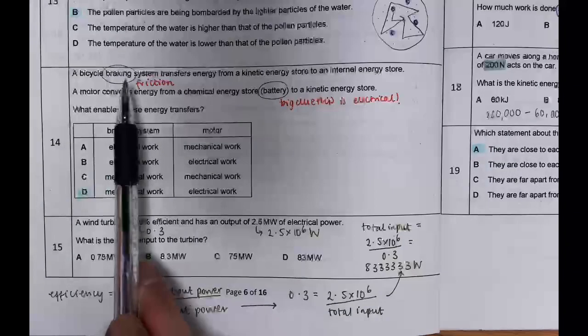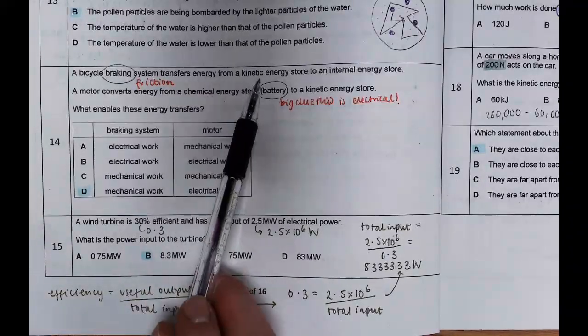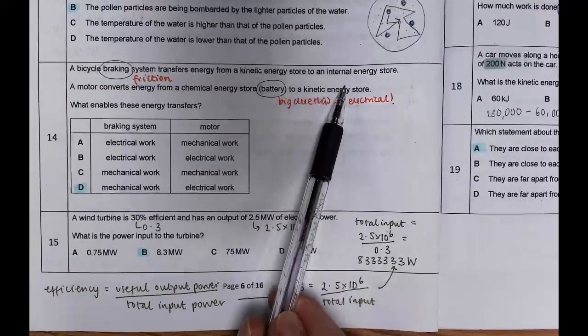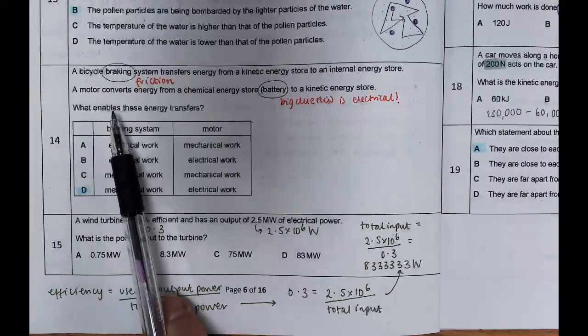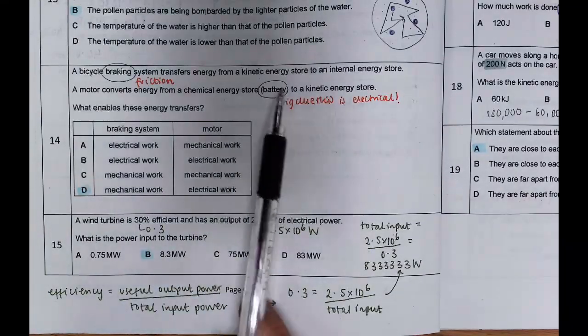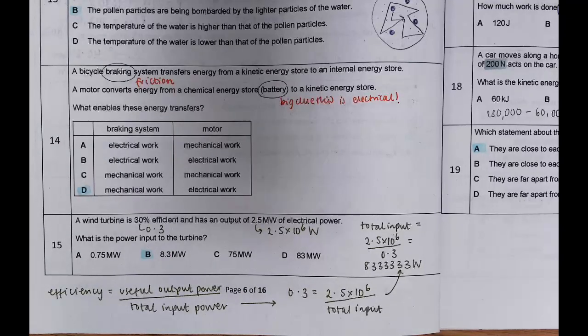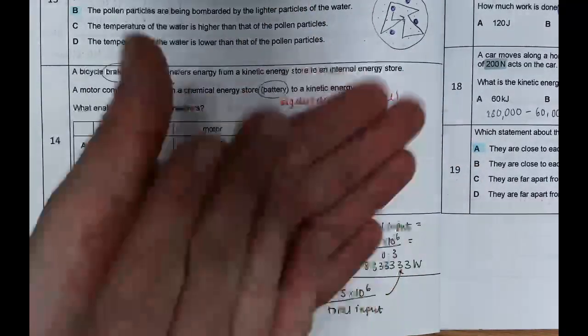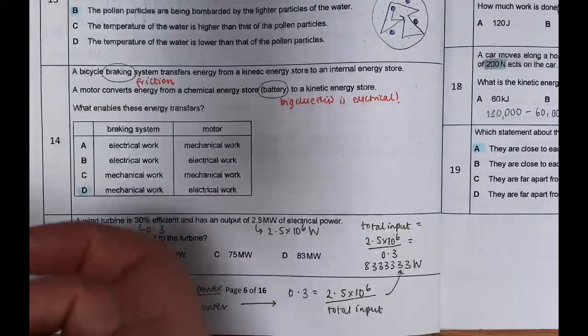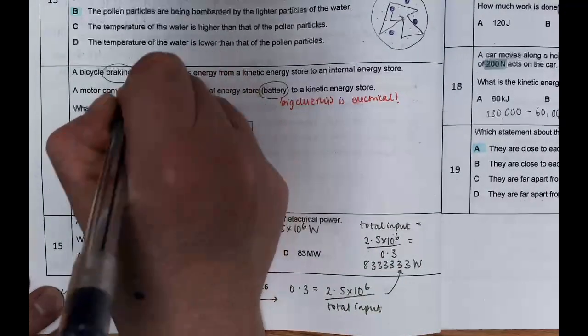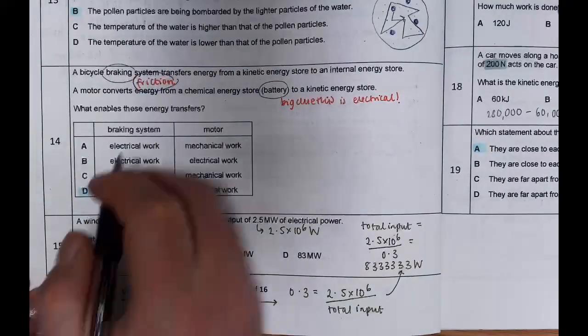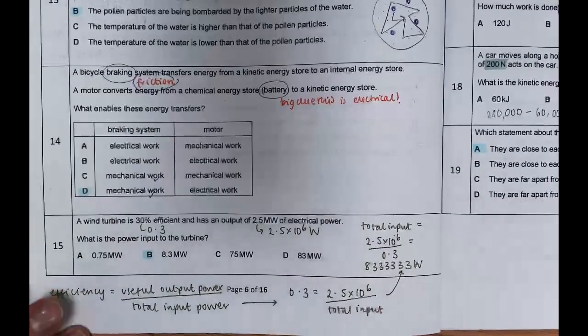In question 14, a bicycle braking system transfers energy from a kinetic energy store to an internal energy store. A motor converts energy from a chemical energy store, a battery, to a kinetic energy store. What enables these energy transfers? Braking works like this: as your wheels turn, you press your brake pads on the wheels, and friction causes the bike wheel to slow down. Friction is a mechanical bit of work. So we know that the brakes work with mechanical work.